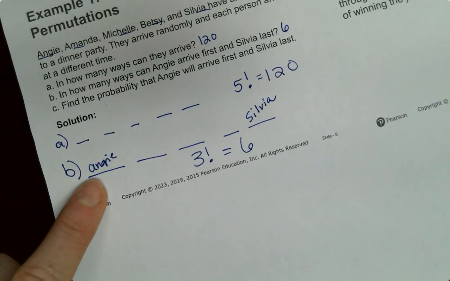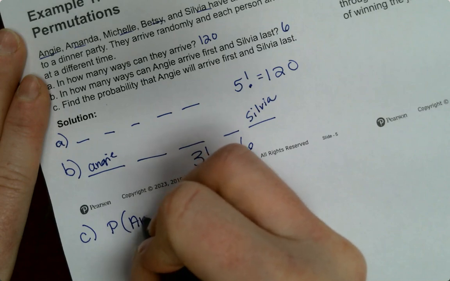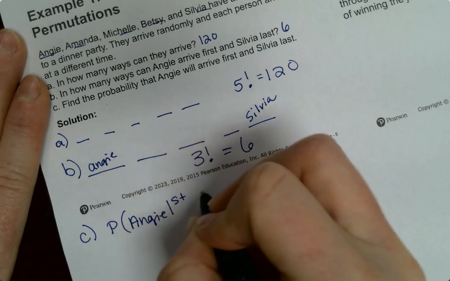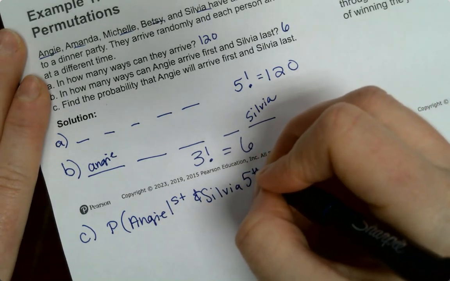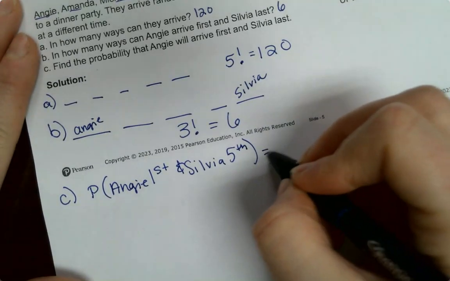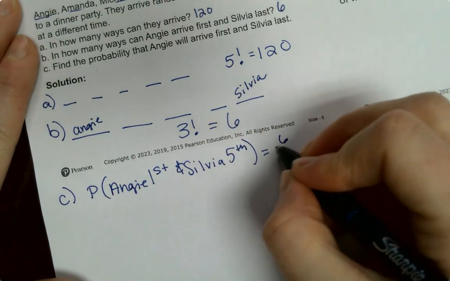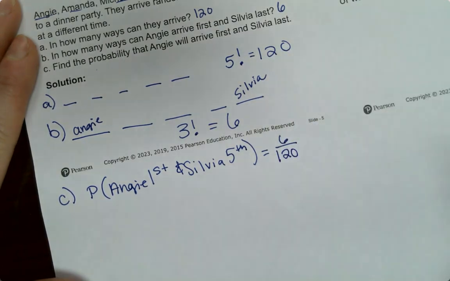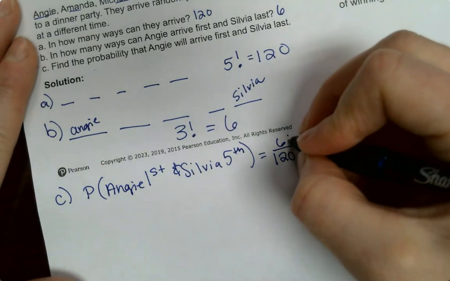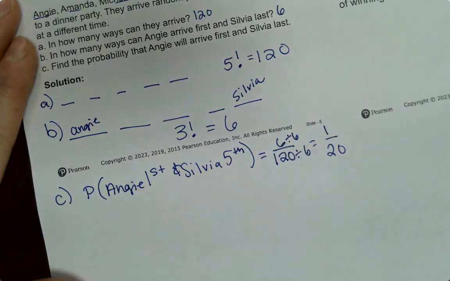Okay. Find the probability that Angie will arrive first and Sylvia last. So probability, Angie first and Sylvia fifth. So how many ways can this event occur? It's 6 over total ways, which is 120. So then we would simplify that.